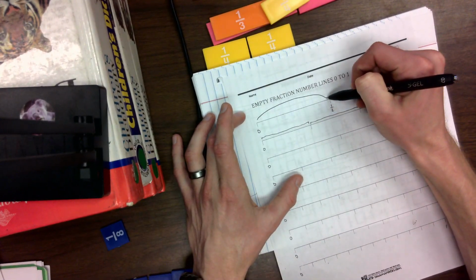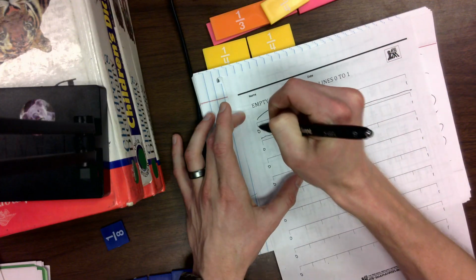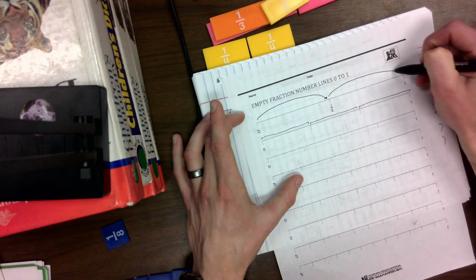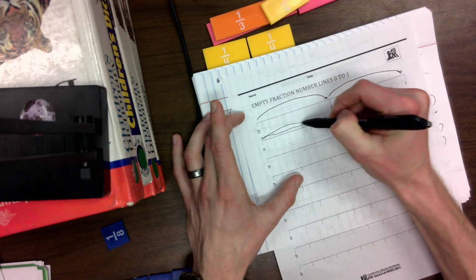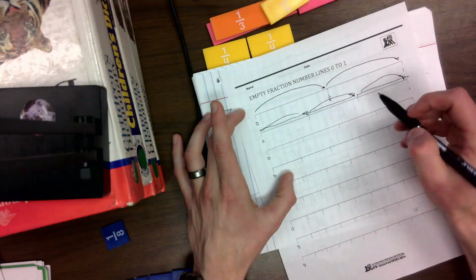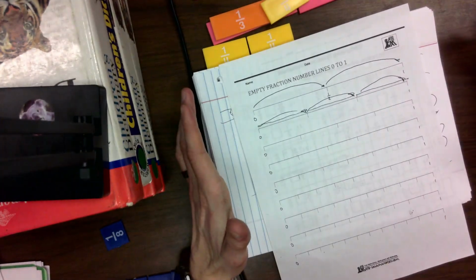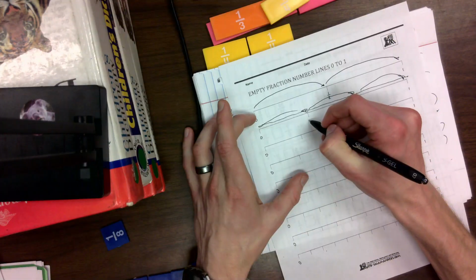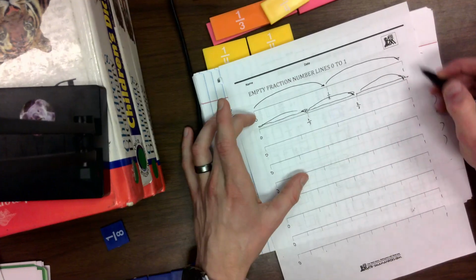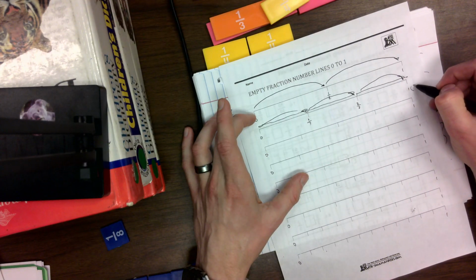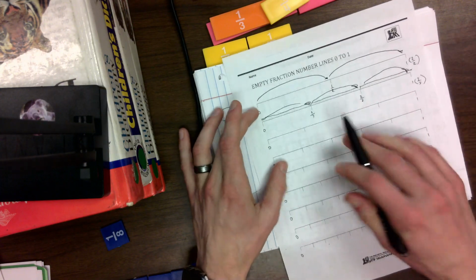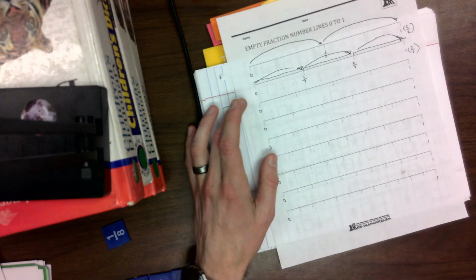So 1 step from 0. Remember, you don't label this as 1. This is 1 step. And this is another step. Here we have 1 step, 2 steps, 3 steps. So that's 1 step, 2 steps, 3 steps. How many steps? 3 steps to make a whole. So this one is called 1/3. This is 2/3. And this is 1 whole, or 3/3. And this can be 2 halves. So go through all of these and fill those out.